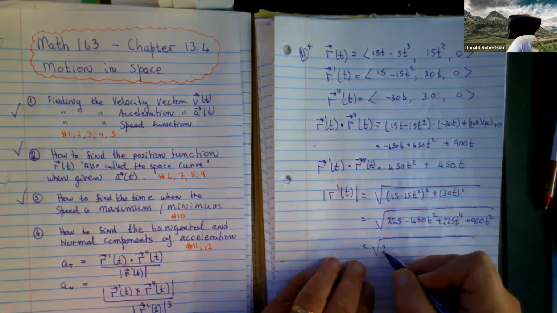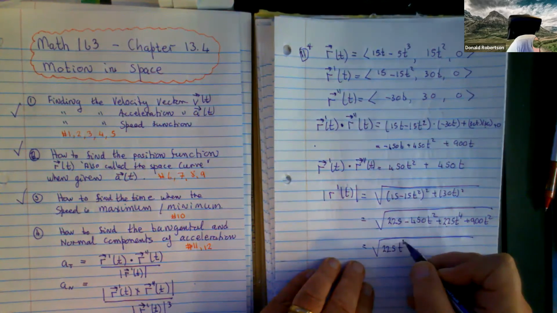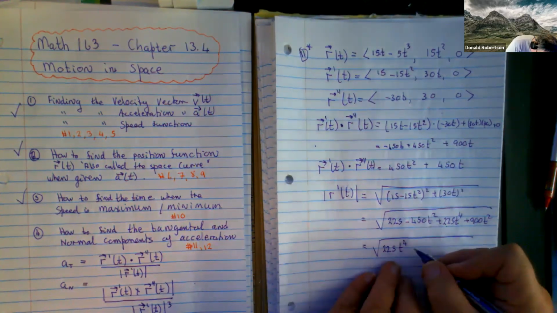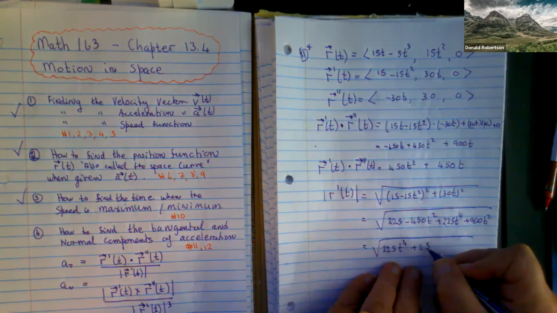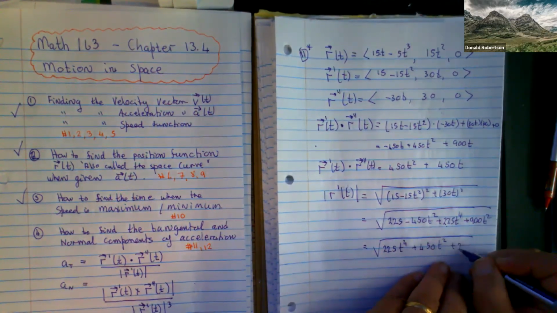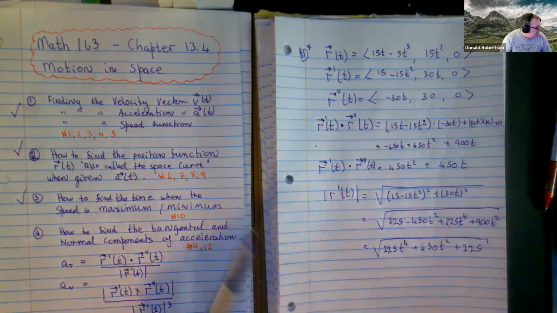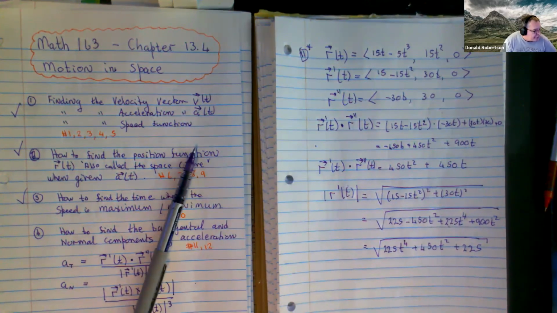Put this first, 225t to the 4th. These two get me plus 450t squared. We're going to finish with 225. So far, so good.